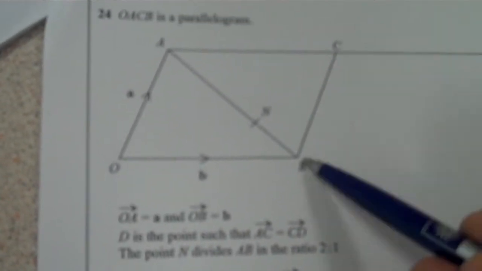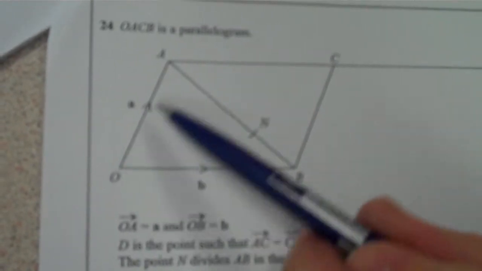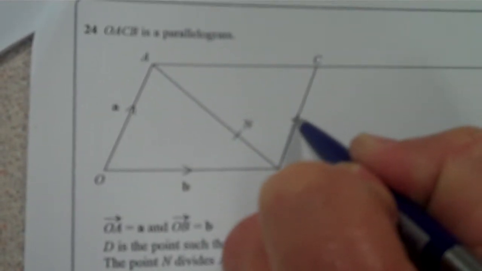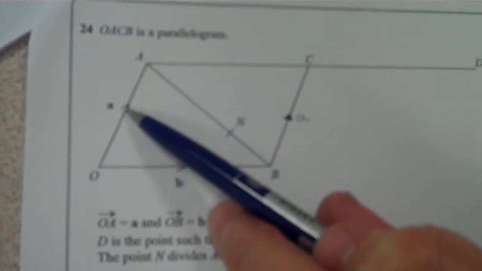Okay, question 24, the last question. It's a vectors question. It tells me ABCD is a parallelogram. This is important because I know that B to C is the same length as O to A and it's parallel. So this vector is also A because it's the same as this one.